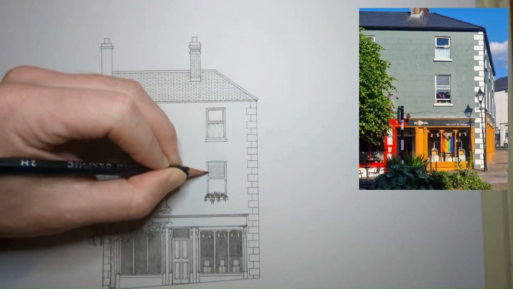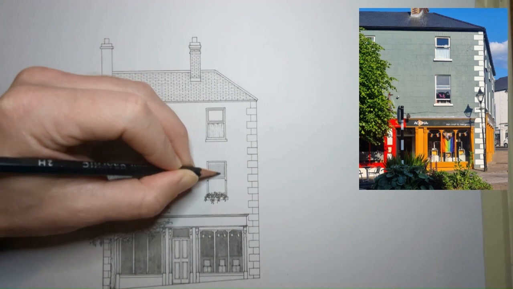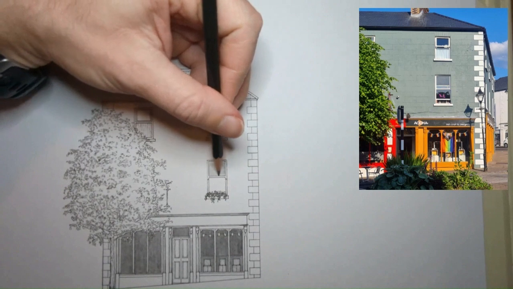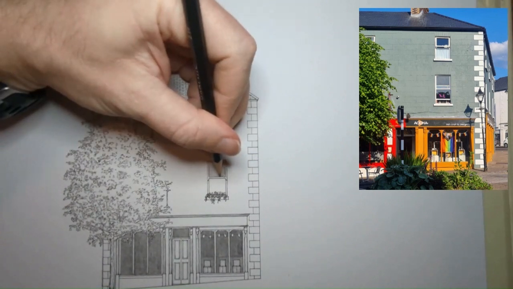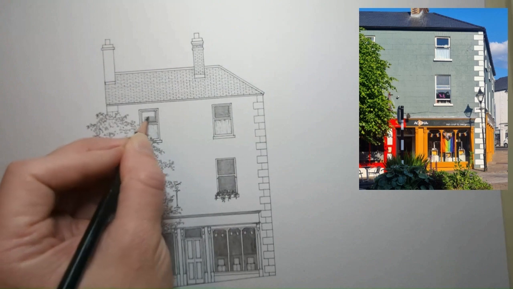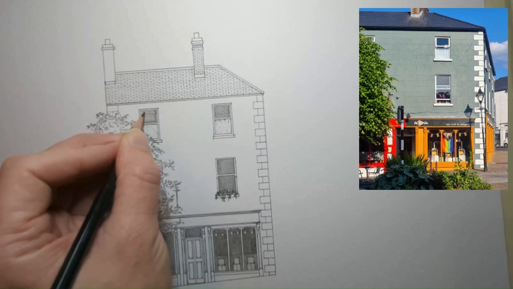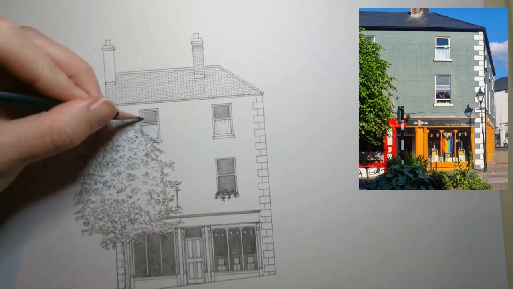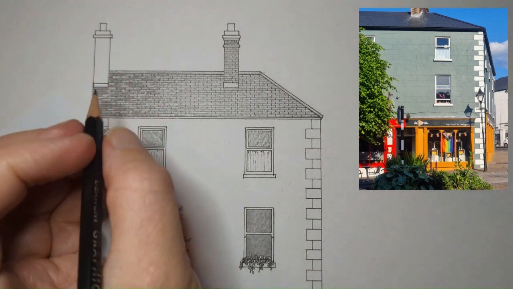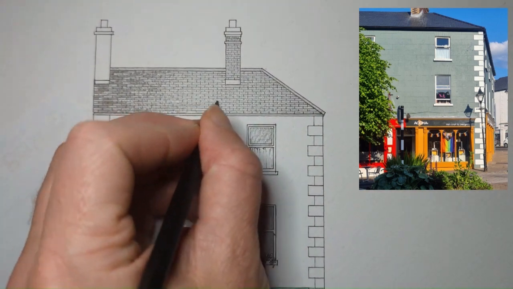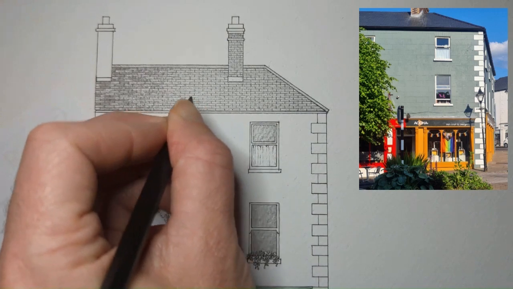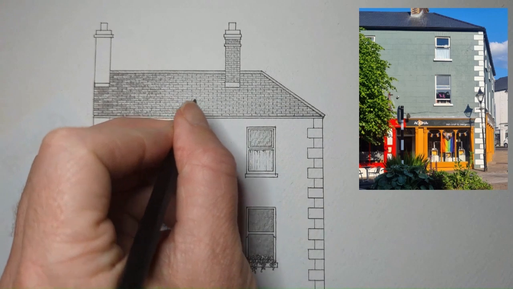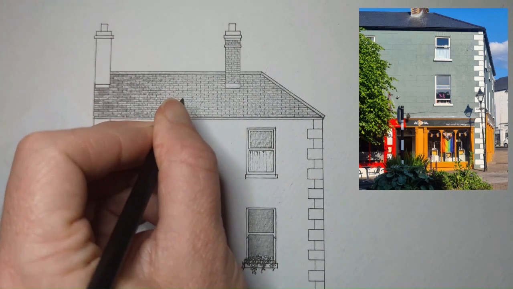I always shade in my windows to add depth to the drawing. Start off lightly and make it as heavy as I go along. It's easier to start off with light pencil work and get darker. I've also embellished the drawing by adding some curtains to those top two windows. I apply varied pressure of pencil work to the roof just to give a bit of a textured surface.